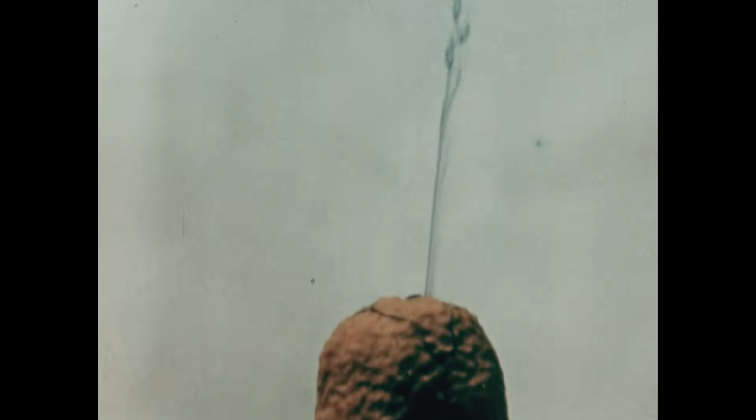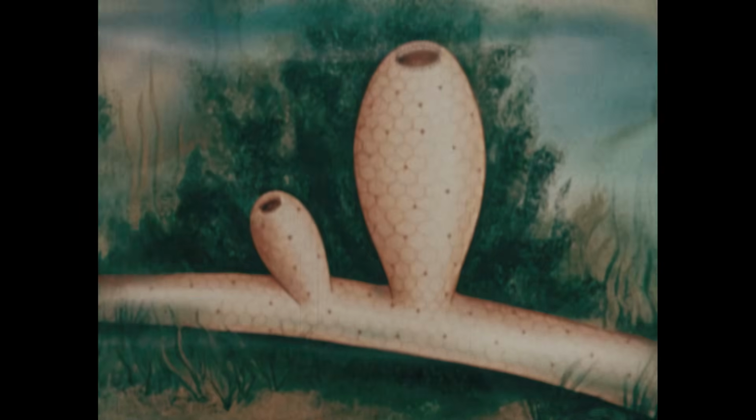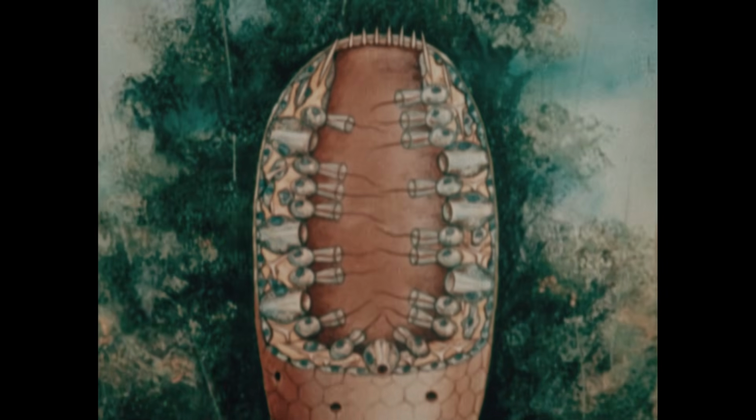Using a dye, we can watch the flow of water through the body of a living sponge. In through the porous walls, and out through the large excurrent opening. If the dye had been particles of food, the sponge would have retained them. How? To answer that, we have to look at the way a sponge is constructed.